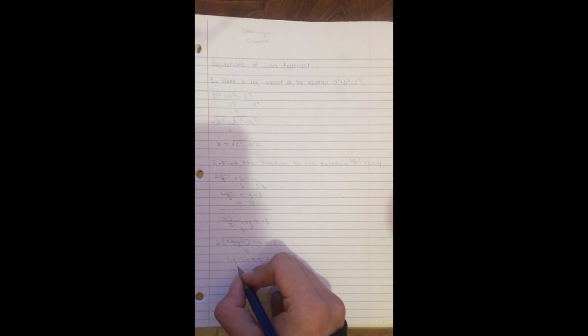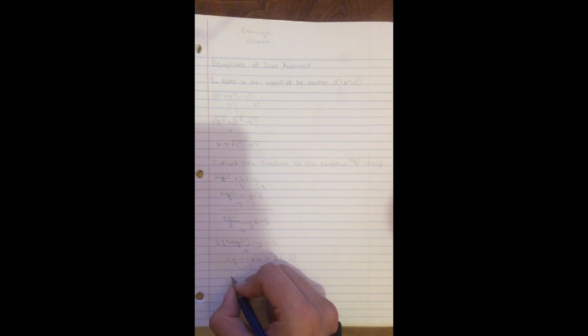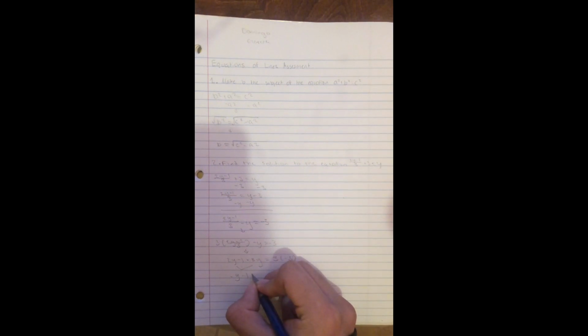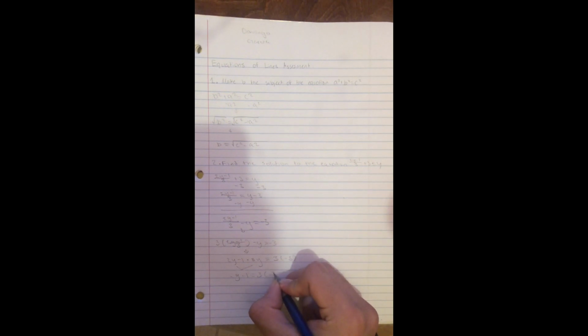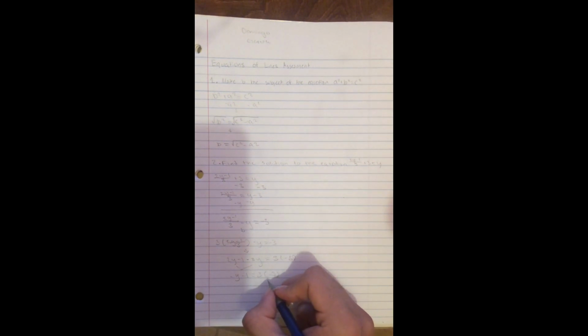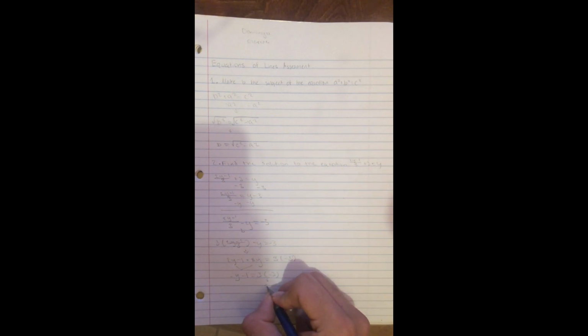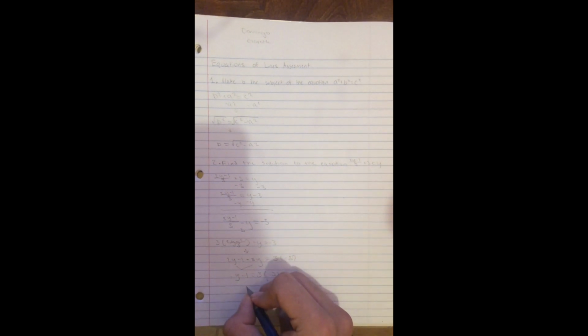So this equals negative y minus 1 equals 3 negative 3. So we can convert this to negative 9 equals minus 1 y.